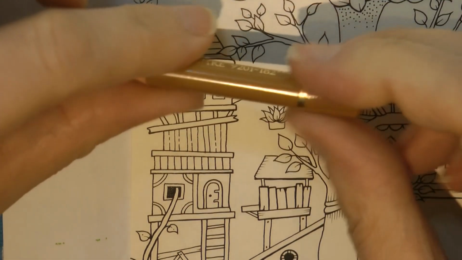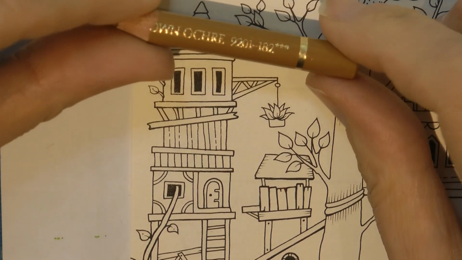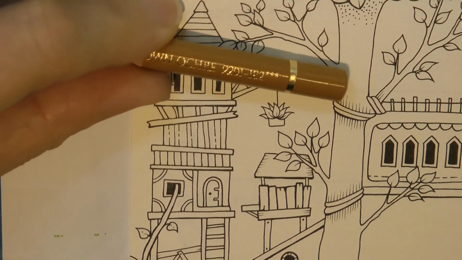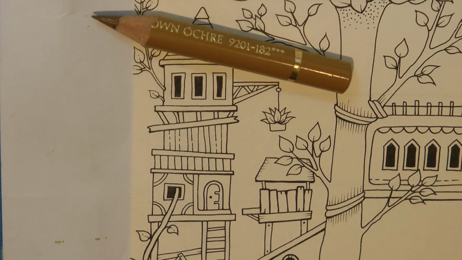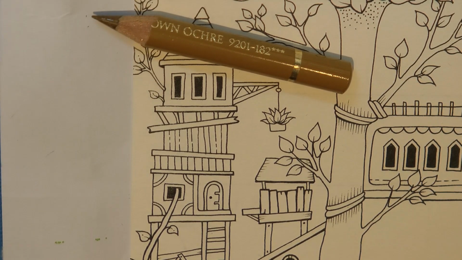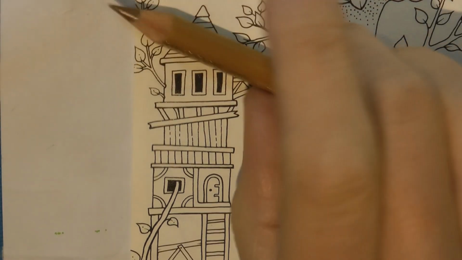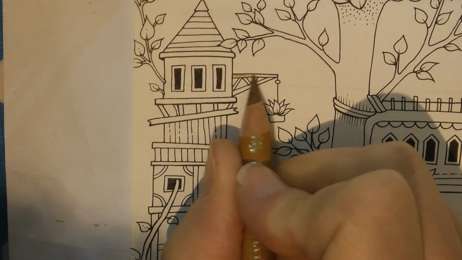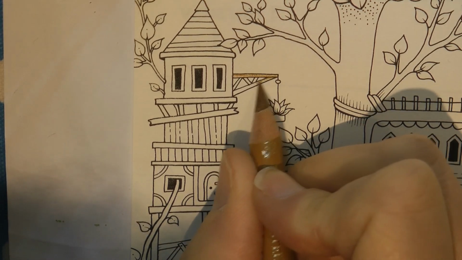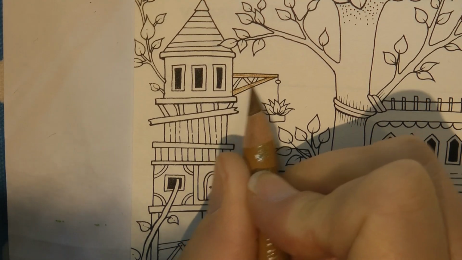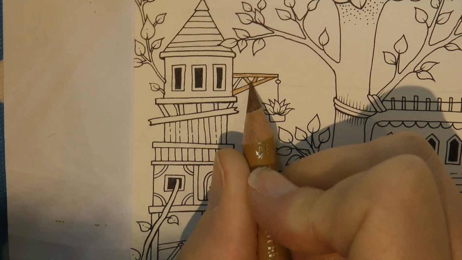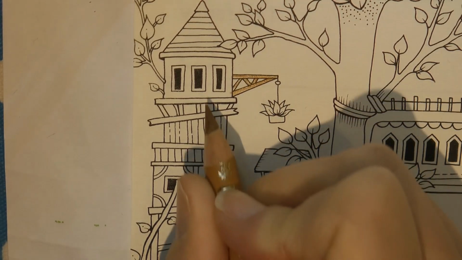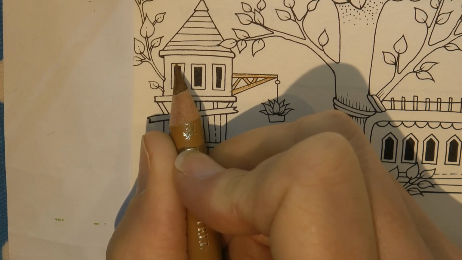So I've got this pencil which is my brown ochre. I think is it a light brown ochre? I think so. Excuse me while I look it up. No, it's just the brown ochre, and I'm going to go over all the woody bits with this. Now I've sharpened it because this is quite a small picture, but I think we'll manage. I'm going to do wooden window frames.